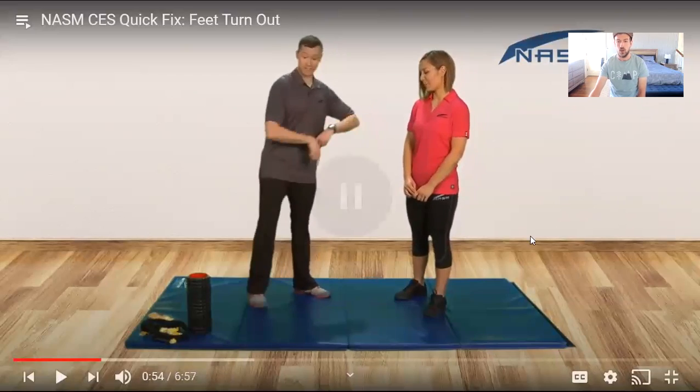So what he's going through here, by the way, I forgot to mention, you will notice that the title of this video is NASM CES quick fix. So he's going through a 4-step process. This is slightly more advanced than what we do in the regular standard training session. This is a corrective exercise training session here. So he's going to inhibit the overactive stuff first, lengthen the overactive stuff second, strengthen by isolating the underactive stuff, and then integrating the underactive stuff.